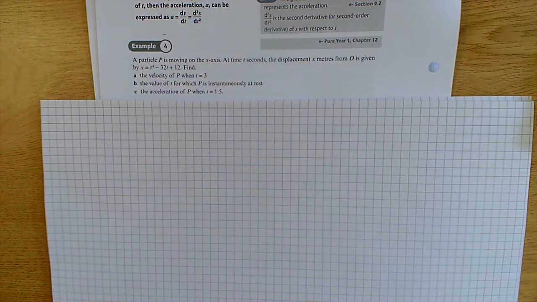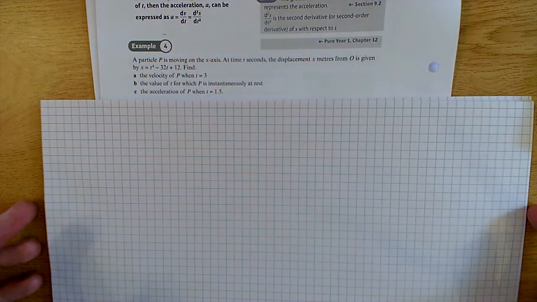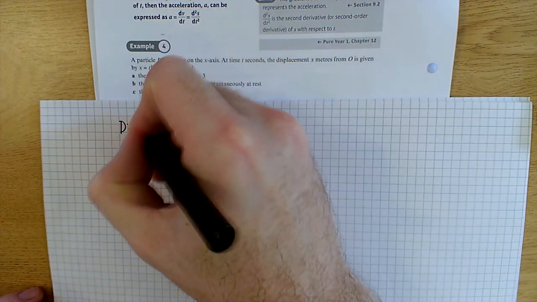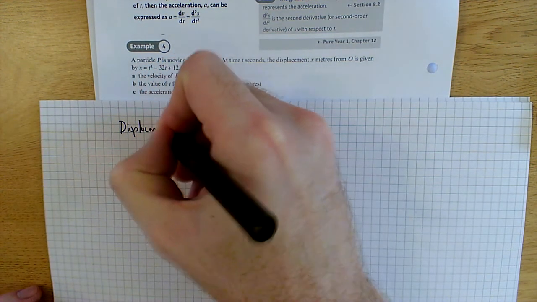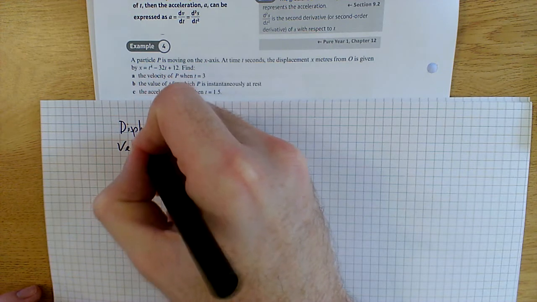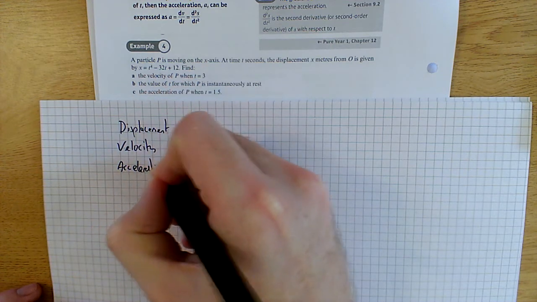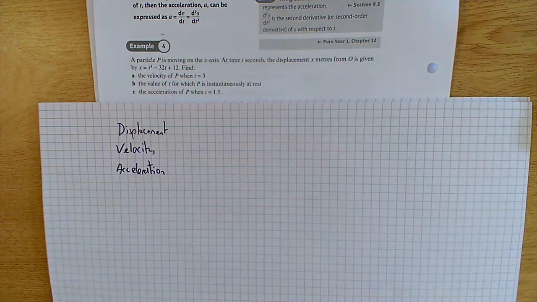Okay, so previously in mechanics we've done a lot of work around these three things. We've talked about displacement, we've talked about velocity and acceleration. We did the Suvat equations for constant acceleration, but these equations that we're dealing with in this unit are a bit more realistic. They don't have constant acceleration. Acceleration is also a function of time, and so we need a different approach.